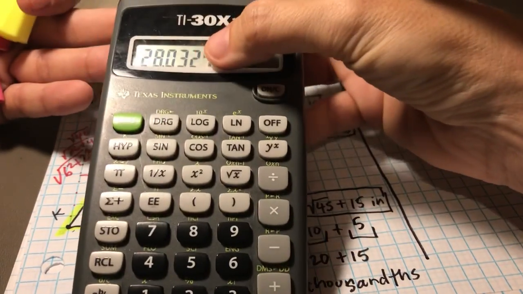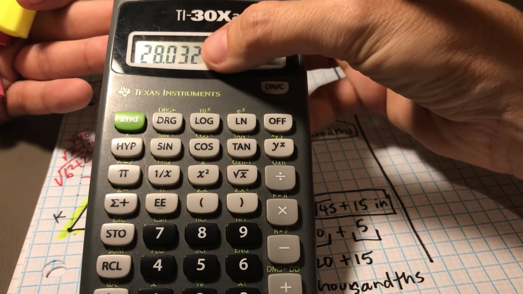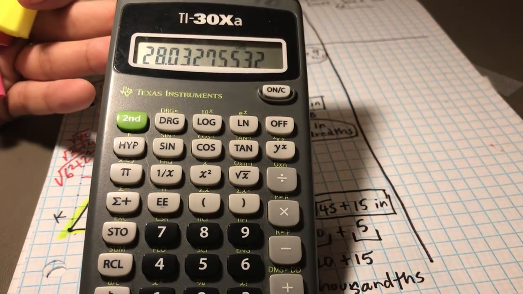Awesome. So here when I round to the 1,000th place, since that 7 is 5 or greater, the 2 rounds up to a 3.